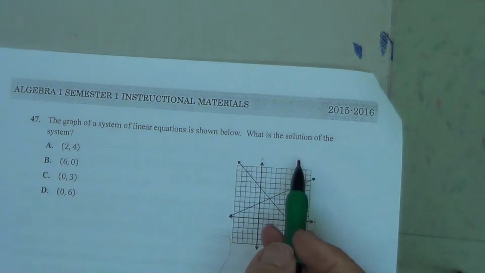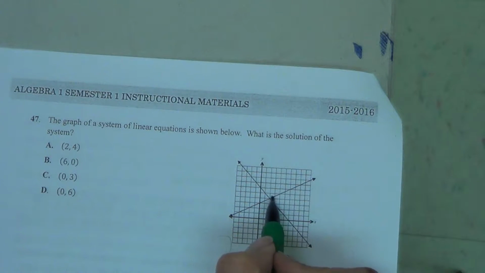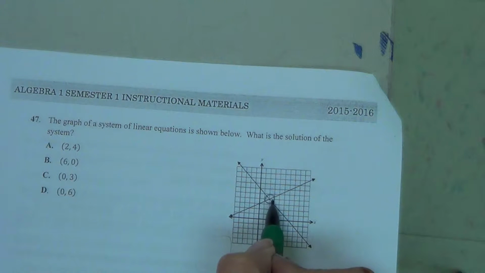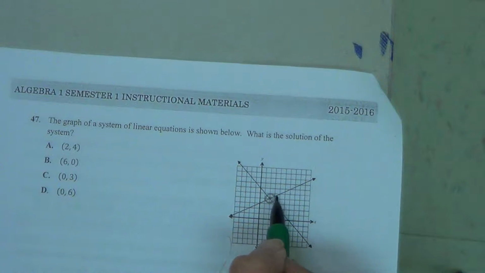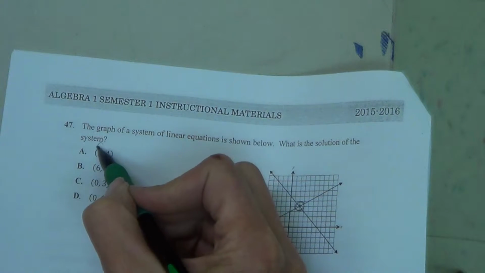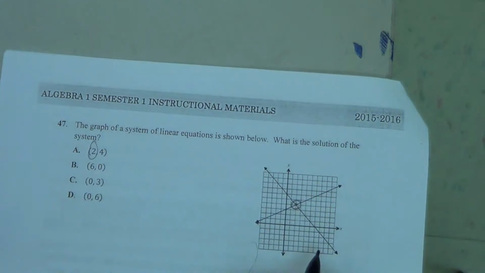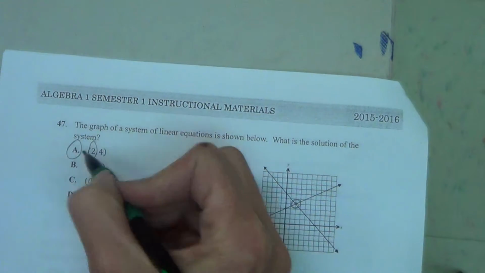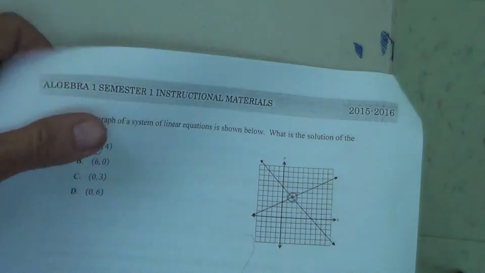What is the solution of the system? We just talked about the solution is the point where they cross. Circle that and just find what the coordinates are for that point. We go to the right 2. The x value is 2. If we come over here, this is the only one with the x value of 2. So that is your answer. Next question.